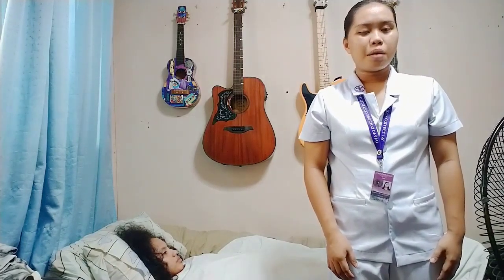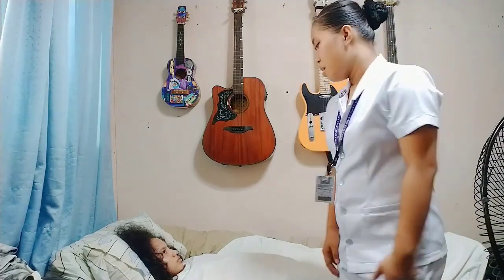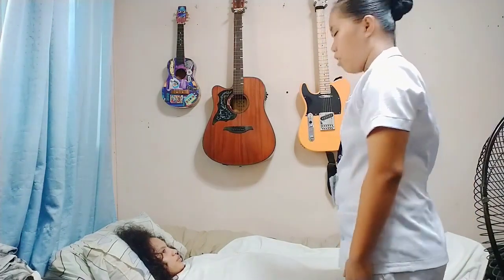Offer a bedpan or urinal and ask the patient to void. Warm water and activity can stimulate the need to void, and also the client will be comfortable after voiding. Ma'am, do you want to void? Okay.